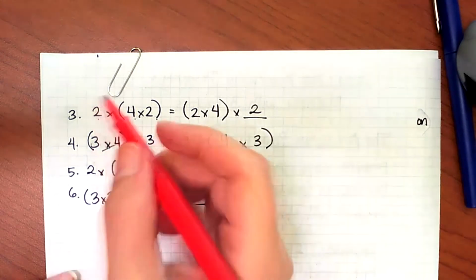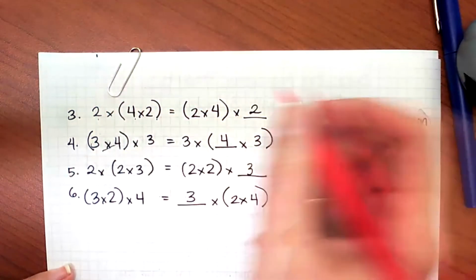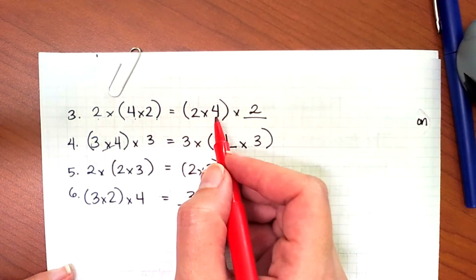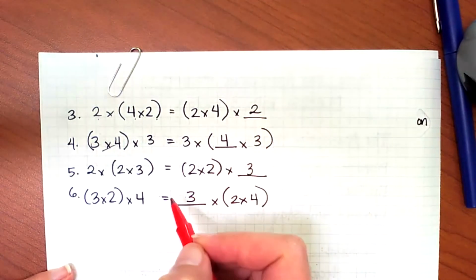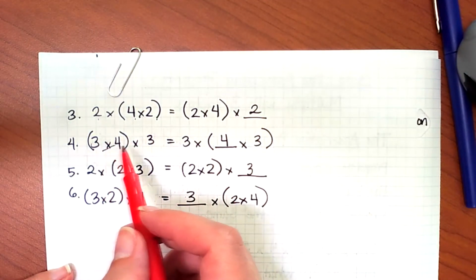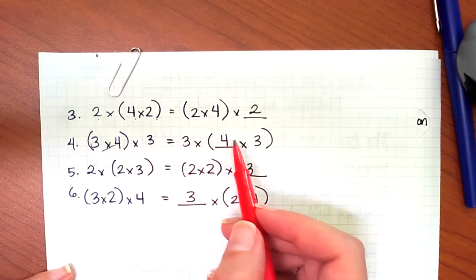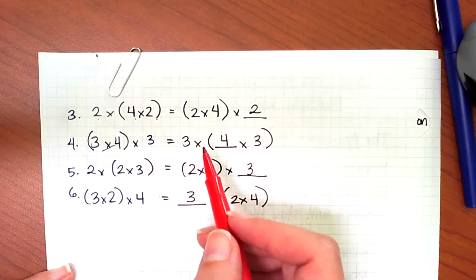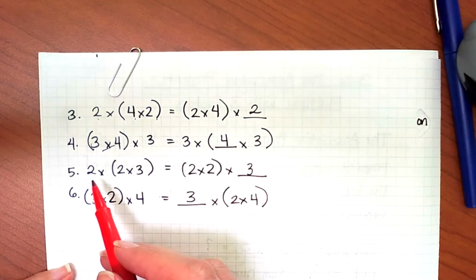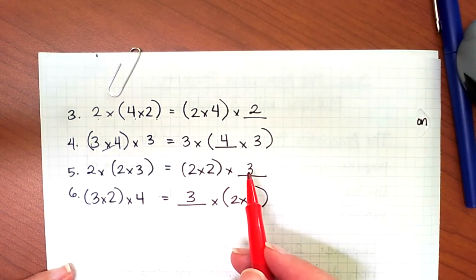So if we know 4 times 2 is 8, and 8 times 2 is 16 for this side over here, 2 times 4 again is 8, 8 times 2 is 16 on this side. 3 times 4 times 3, we know 3 times 4 is 12, 12 times 3, 12, 24, 36. Over here, 4 times 3 is 12, times 3 is 36. Over here we have 2 times 3 is 6, times 2 is 12. Over here we have 2 times 2 is 4, 4 times 3 is also 12.